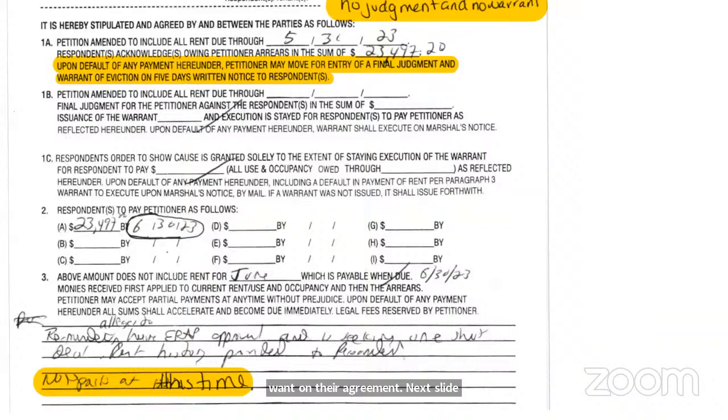This one is no judgment and no warrant. So this one he has to pay by, this is all the rent they owe. They have to pay by the end of June. It says, upon default, any payment hereon, the petitioner may move for entry of final judgment and warrant eviction on a 5 days written notice to respondent.